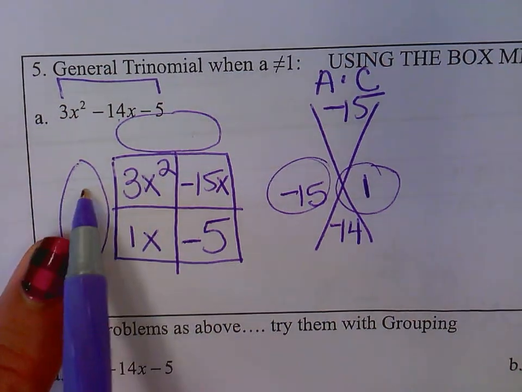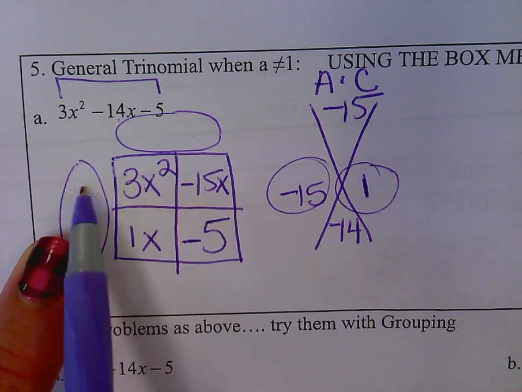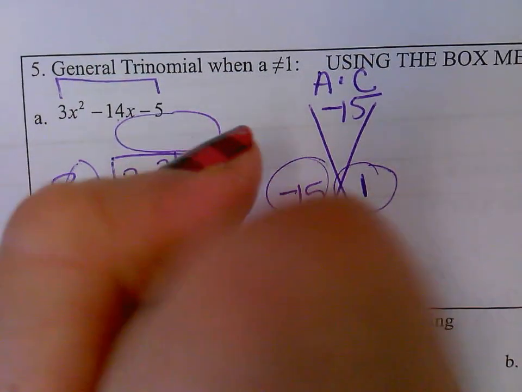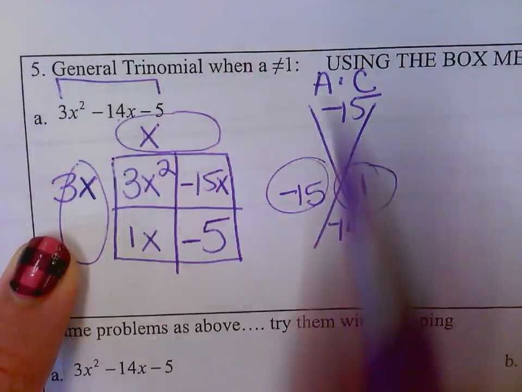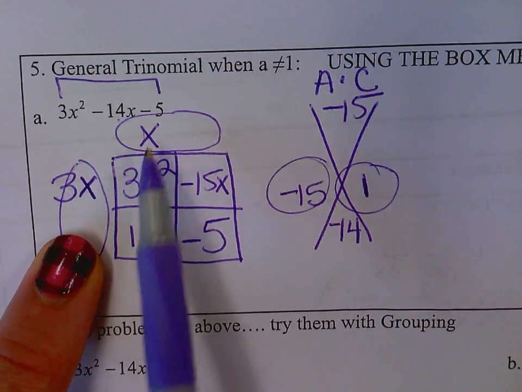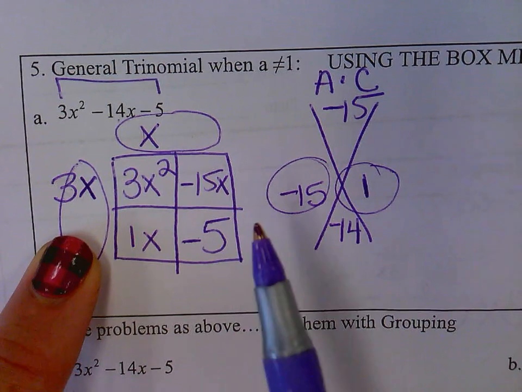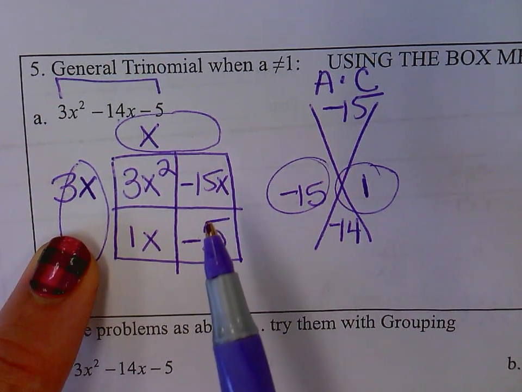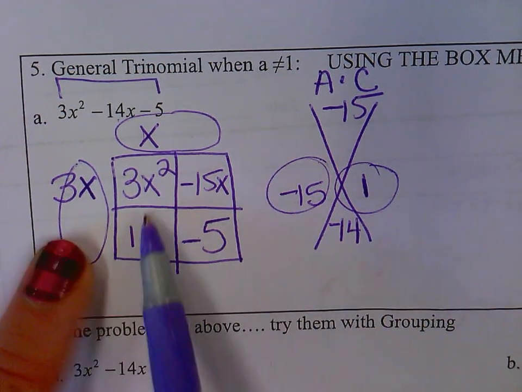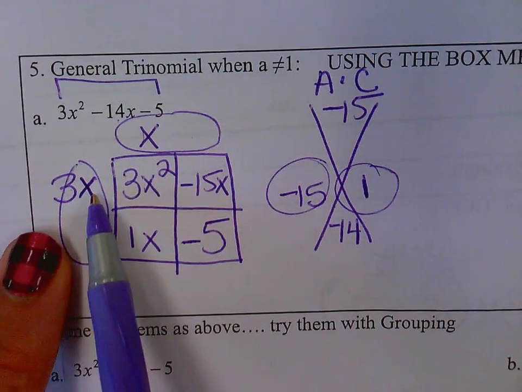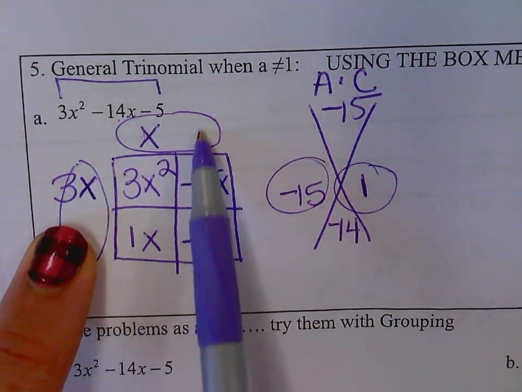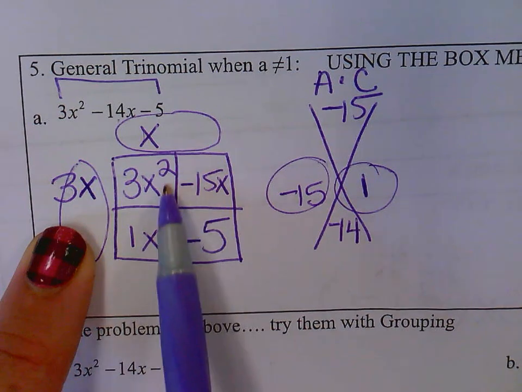Do you see how this is across from this -15x? So I actually want to put the 3x on this side and then the x up top. That way I can figure out the rest of my box. You'll figure out if you need to flip them around because it won't work. So it only goes in one way. So now I need to put the 3x times what to get the -15x right here?